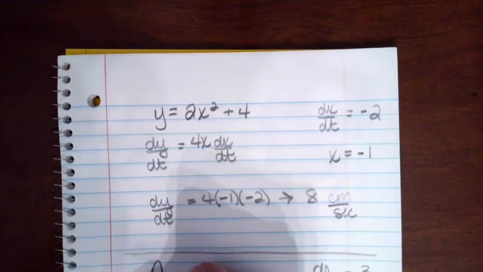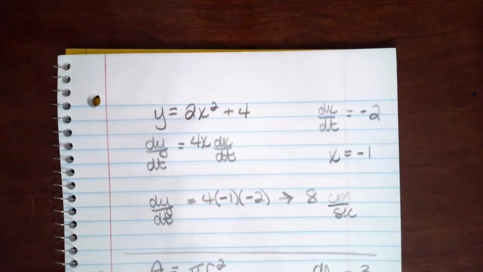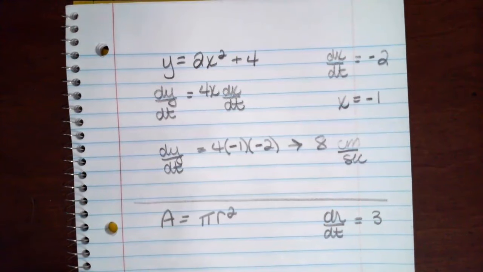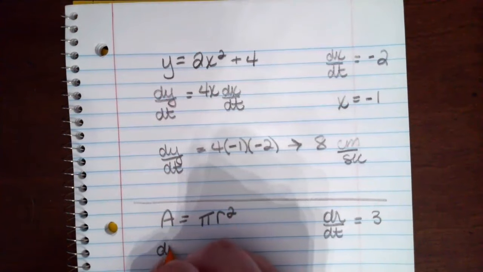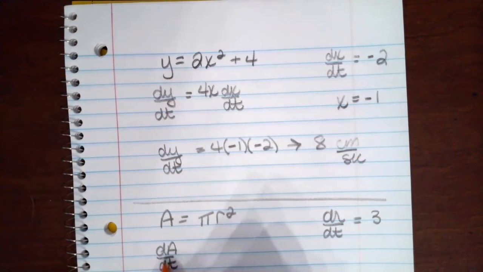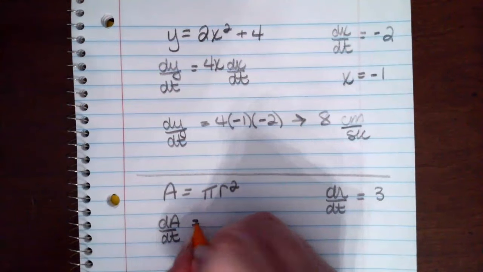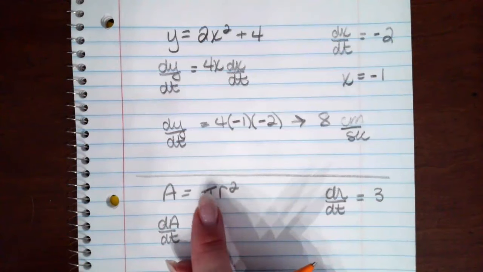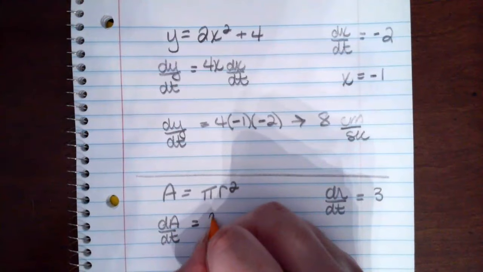So area is pi r squared. Okay? So how rapidly is the area changing, which means we're going to find dA/dt. So how is the area changing as time progresses? And now I need to take a derivative here. Remember that pi is a number. It's not a variable, so pi is coming along for the ride. So I drop my 2 out front.